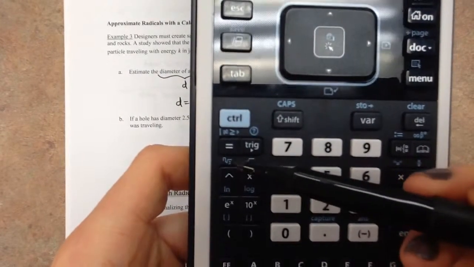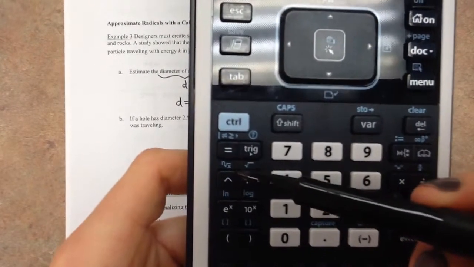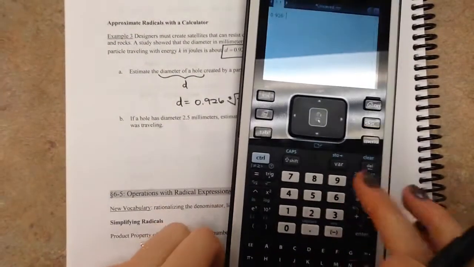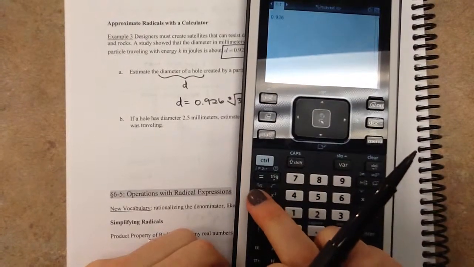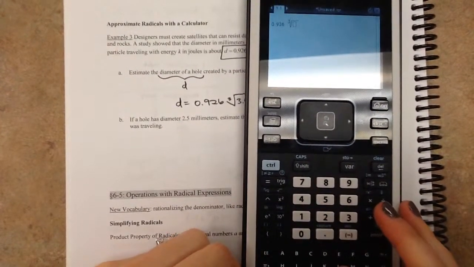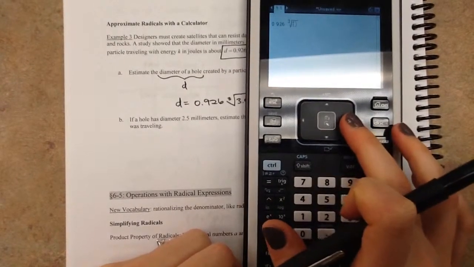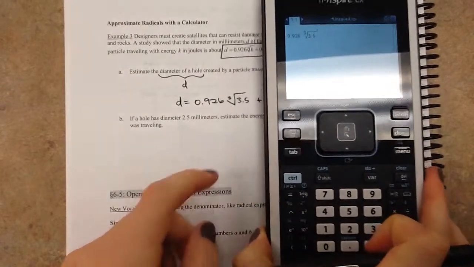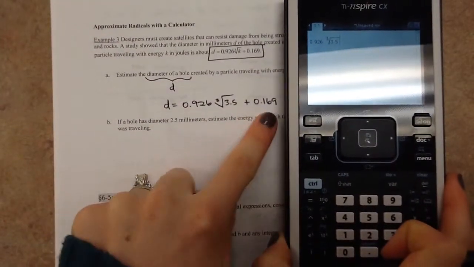And then n root x means you can type in cube root, 4th root, whatever you want. So for the cube root, I'm going to hit control first and then this button, the little arrow, and then I can type in 3 because I want to take the cube root, and then arrow on over into that box, I type in the 3.5. Once I'm out of that cube root, then I can type the plus 0.169.